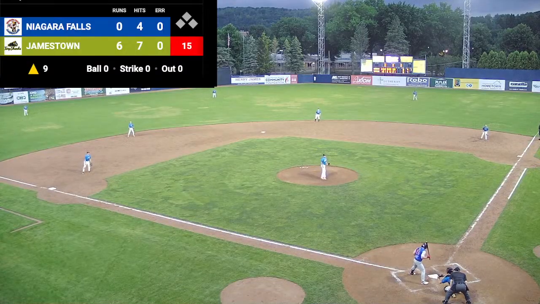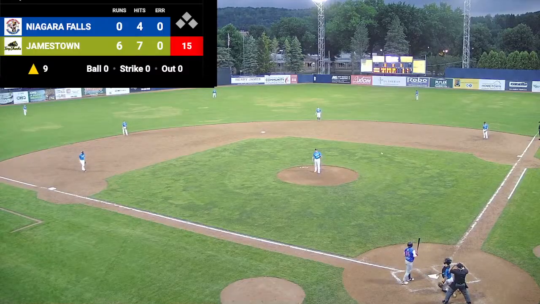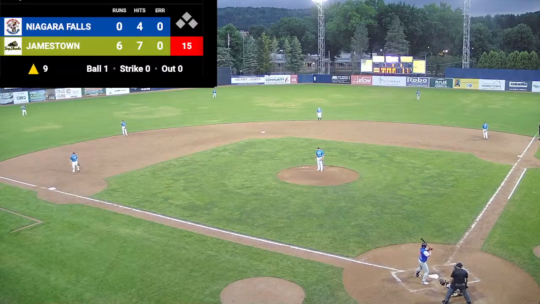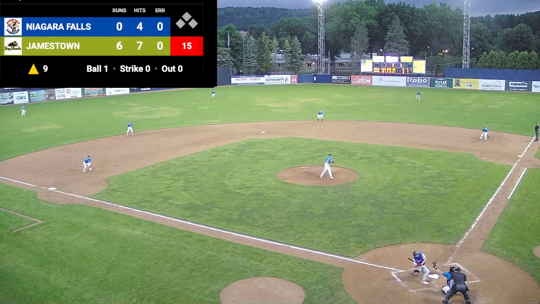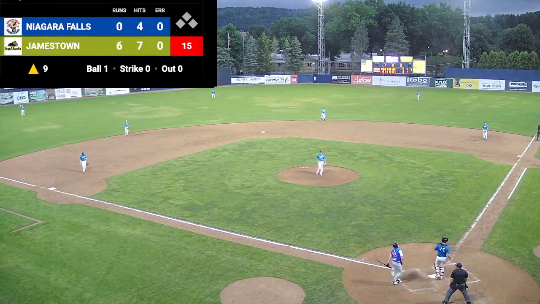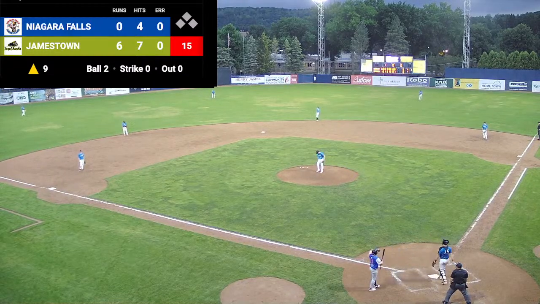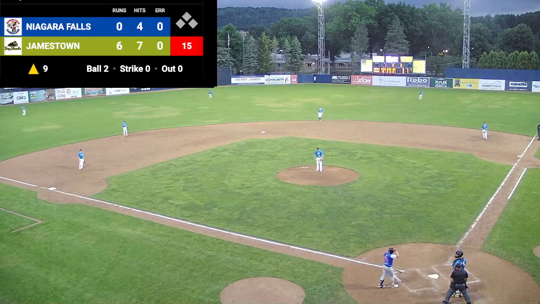Shane Prey leads things off for the Americans this inning, takes an inside ball at his knees to start things off. If the Americans lose this one, the silver lining is at the very least can enter a tie in the standings with Jamestown with a win tomorrow.